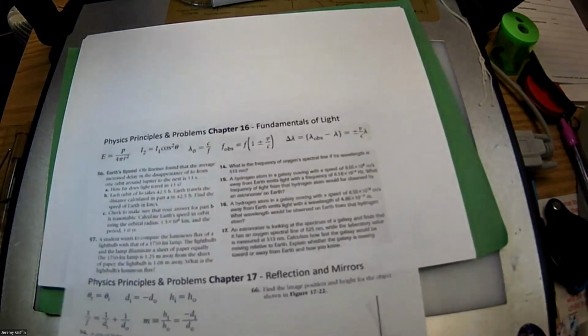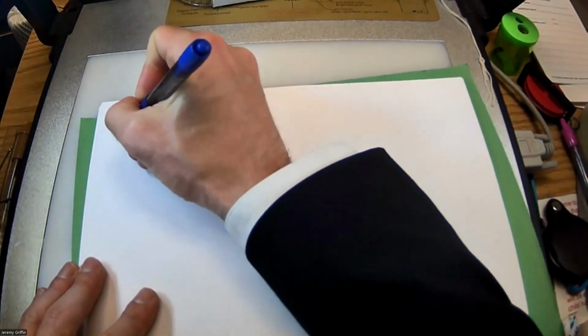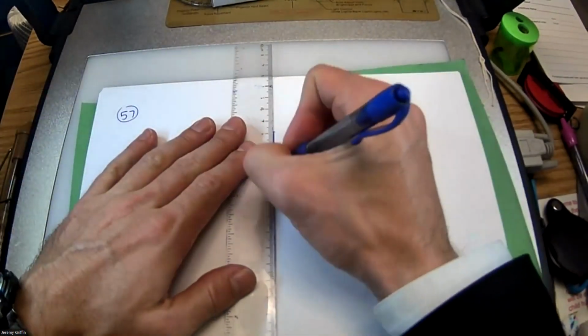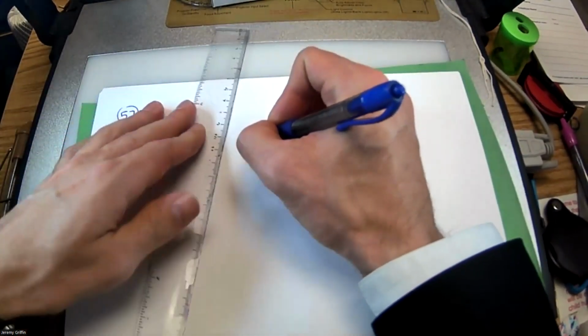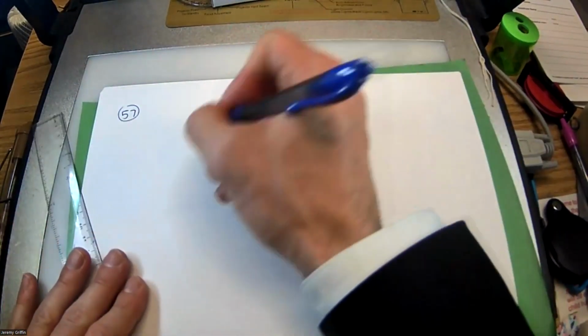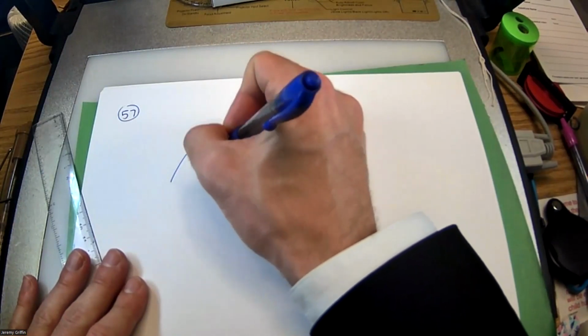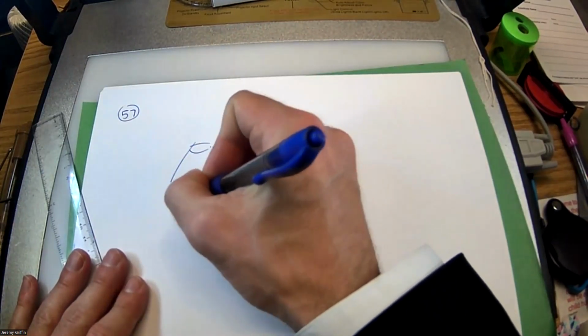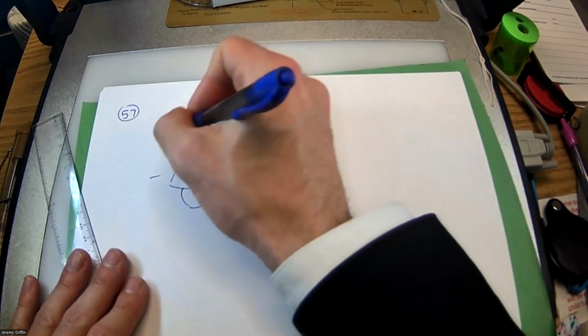Let me draw this out for you guys, and then we'll think about this and solve it. So I've got this sheet of paper, held vertically. On one side, I'm going to have a lamp, and it's all bright.